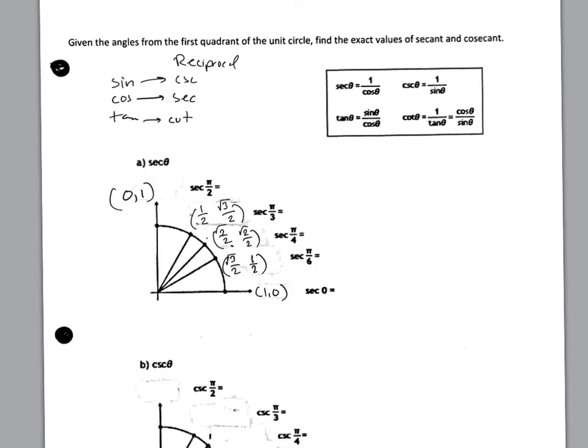So the secant is the reciprocal of the cosine, which is the same thing as saying 1 over x, if you'd rather think of it that way. So let's look at our x values and just take the reciprocal. From this unit circle, the only part I really need to know is the first quadrant, and I could do the rest of these. So the secant of pi over 2, I'm looking at the x value. So now I have 1 over 0. Oh, okay, undefined.